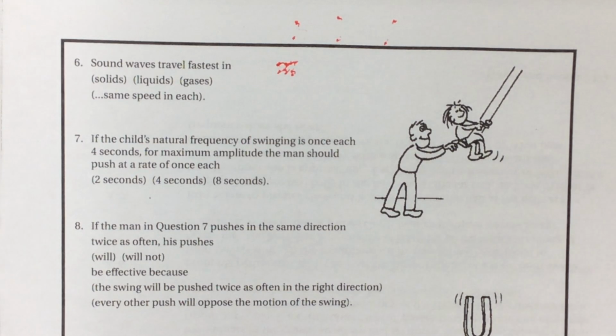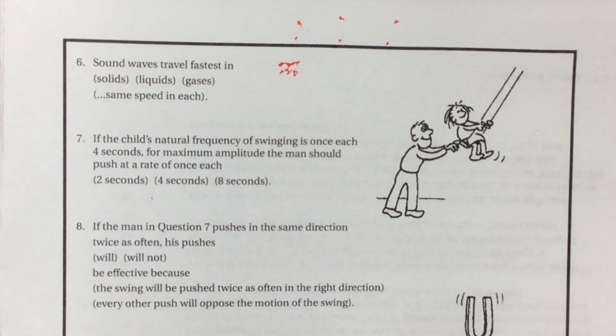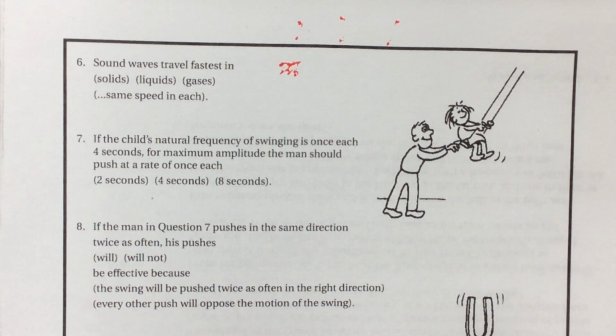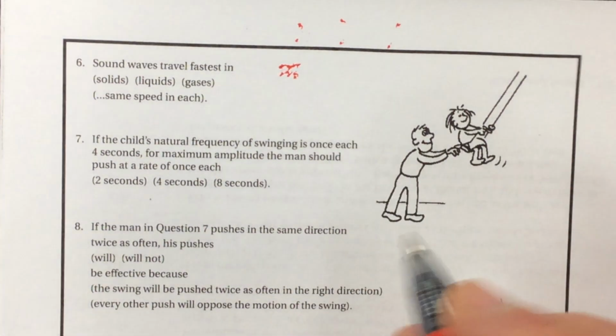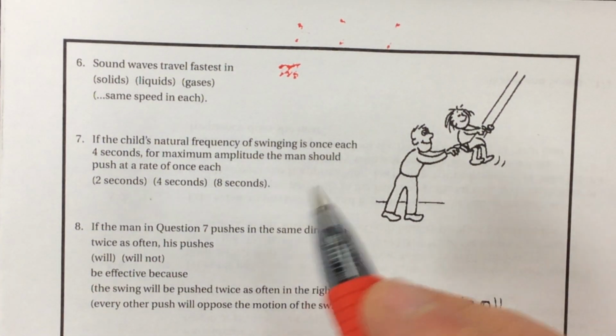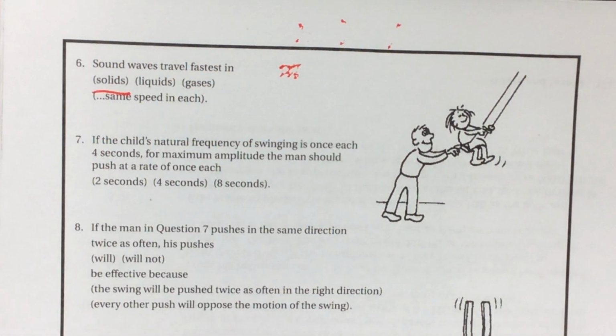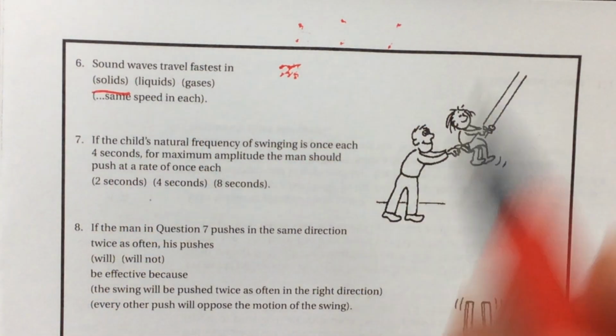So elephants can feel, or hear, if you want to think of it as hear, way farther with their feet than they can with their ears. Even though they have huge ears, their feet are so big that the vibrations in the ground travel very far and very fast, and so they can actually pick it up with their feet. So solids will go much faster than in a liquid or in a gas.